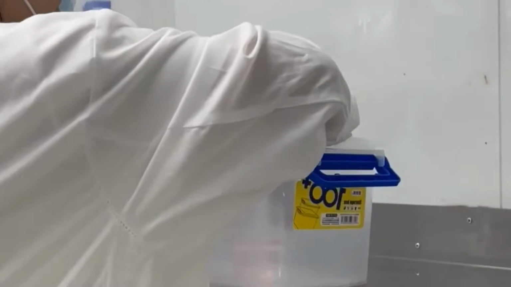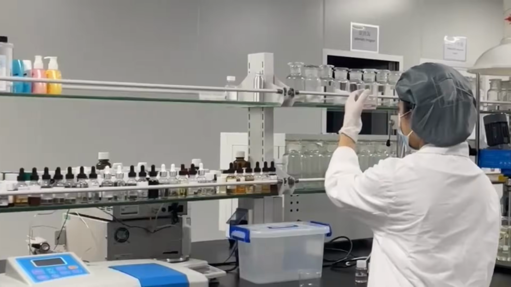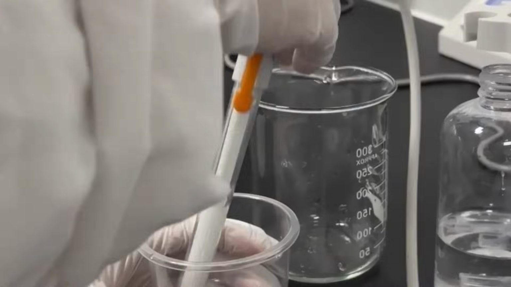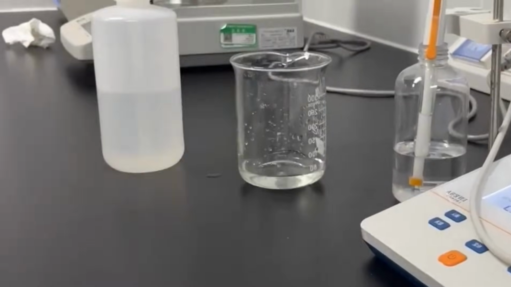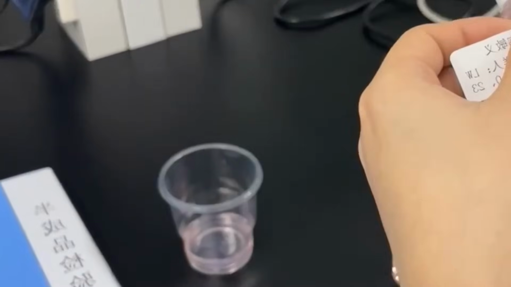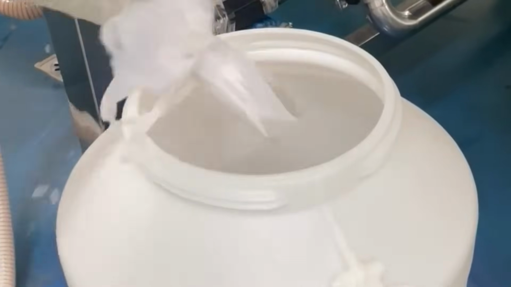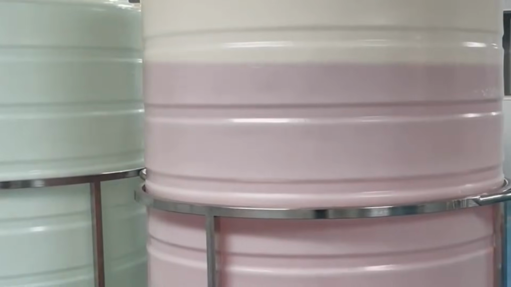Humectants are added first. Glycerin, sorbitol solution, or propylene glycol is pumped from storage tanks using metered diaphragm pumps. Flow meters and temperature sensors track each transfer. These compounds help retain moisture and provide viscosity and sweetness. Typical inclusion ranges from 5 to 25% by weight.